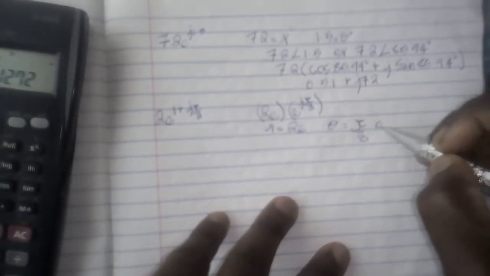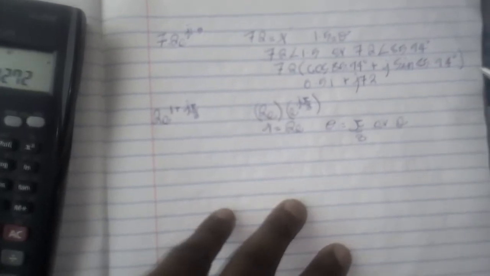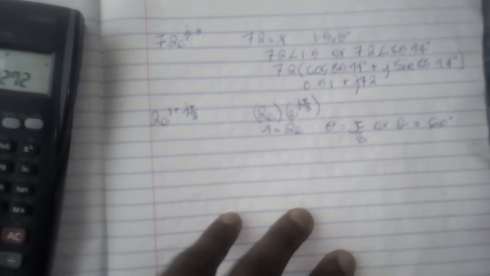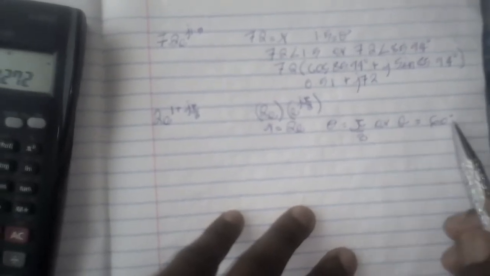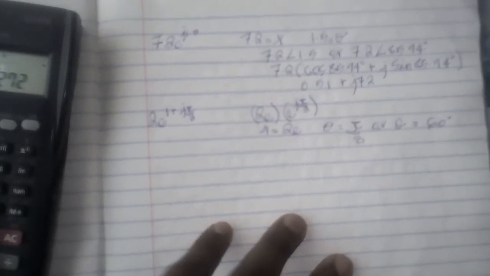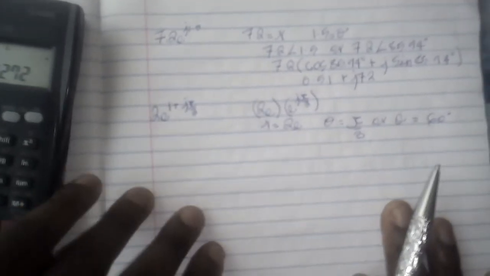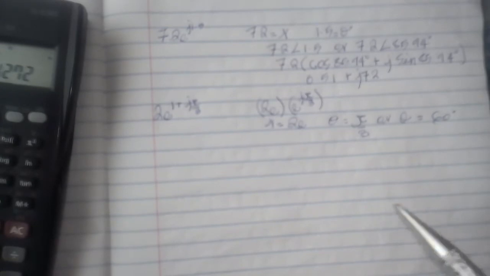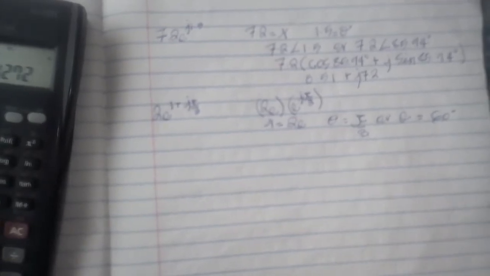The argument can also be given as 60 degrees in degree mode. Okay, so if we know all that, we can now write this in rectangular form very easily.